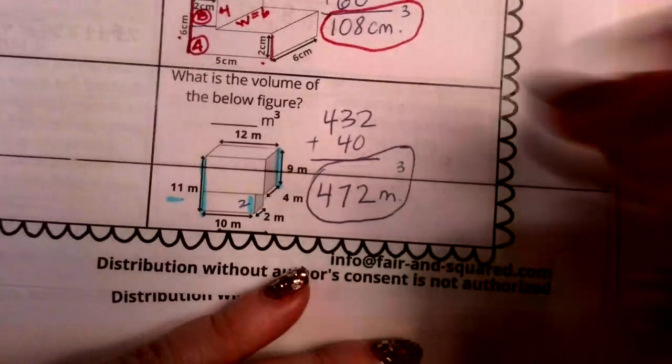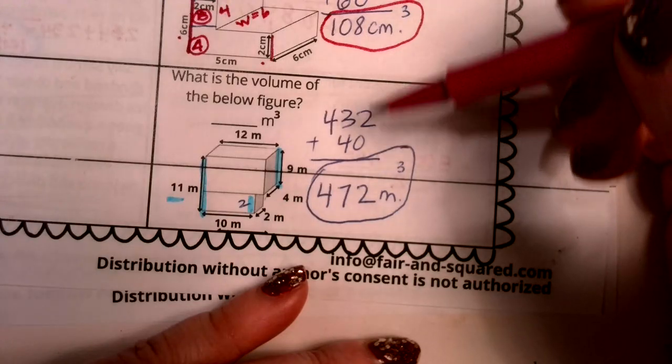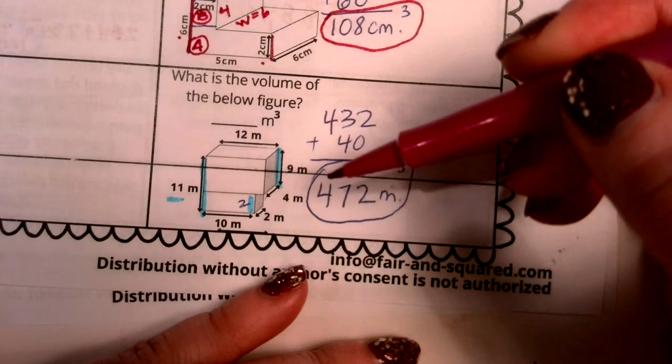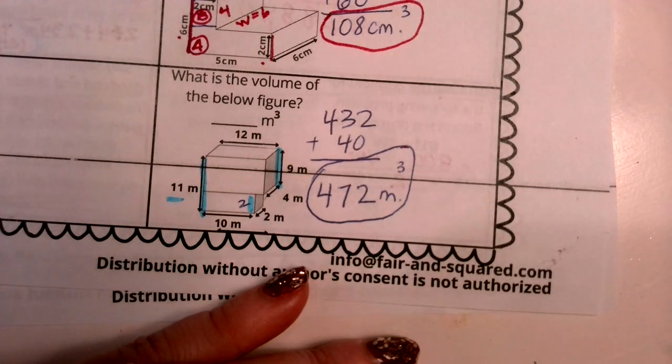Similar to my last problem, this was prism A, this is prism B. I have to add those volumes together to get 472 meters cubed as my overall volume. And that finishes out our Tuesday column.